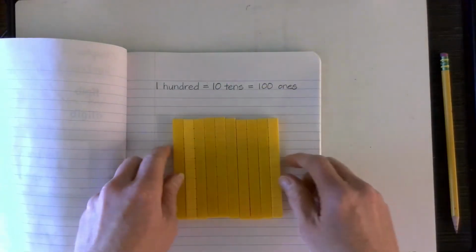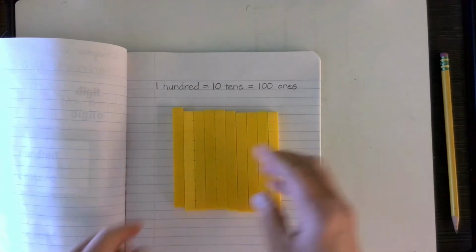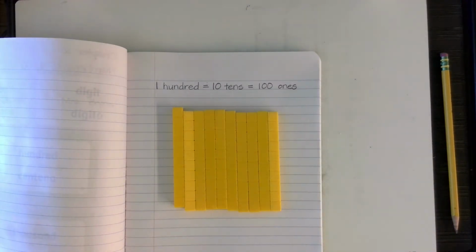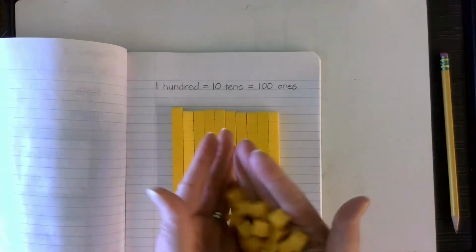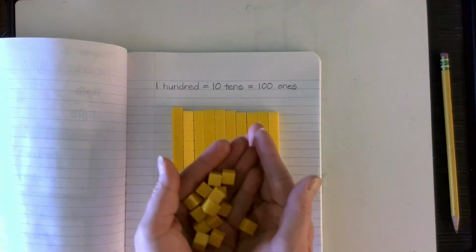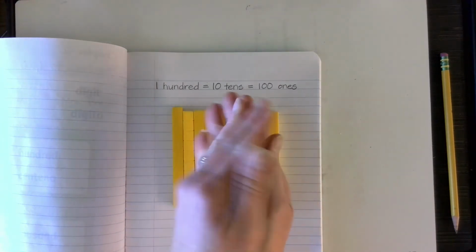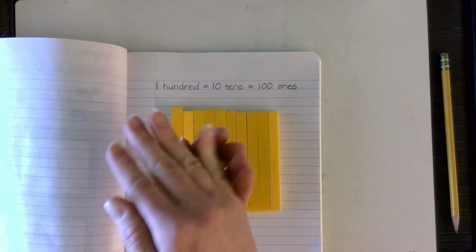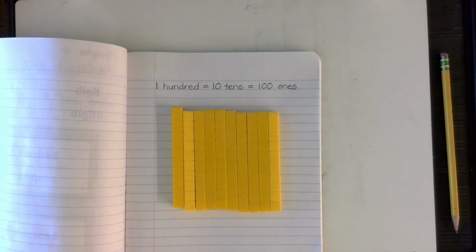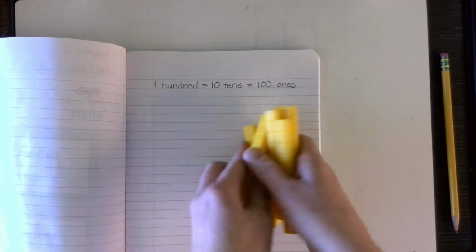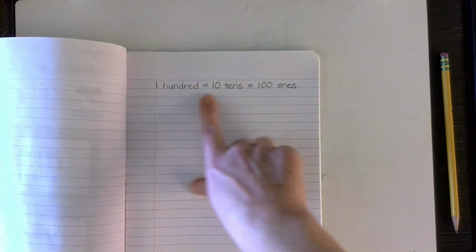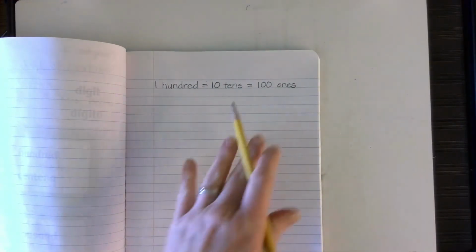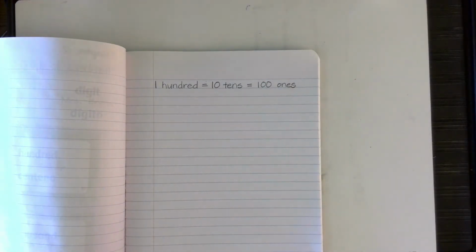Now if I take all of these and cut them into ones, I would have 100 little ones like this. This isn't 100, but this is to show you. So all of those are the same amount. 100 is the same as 10 tens, which is the same as 100 ones.